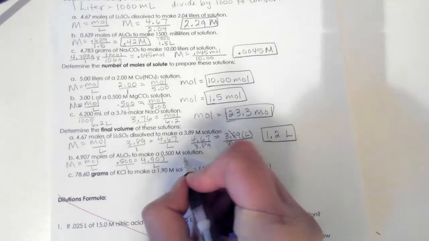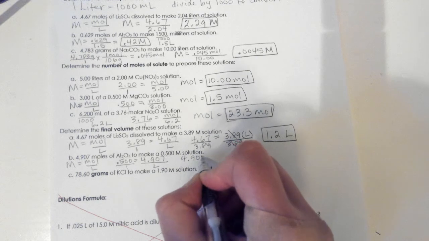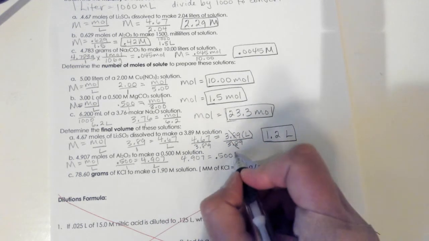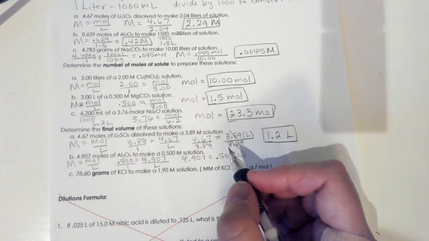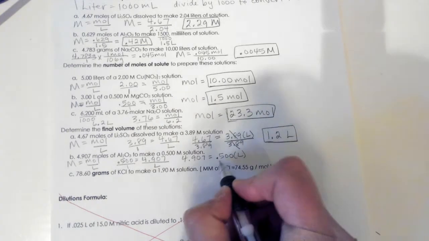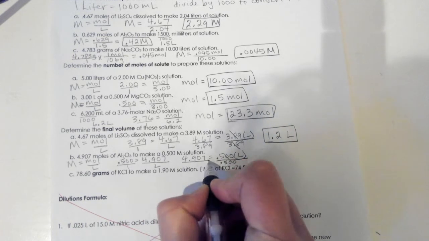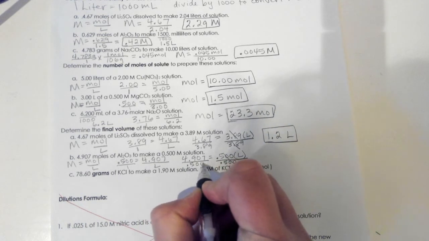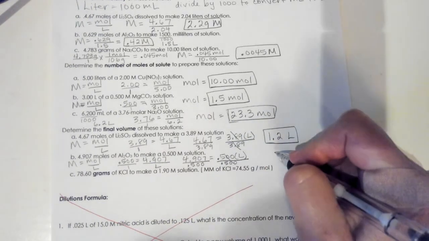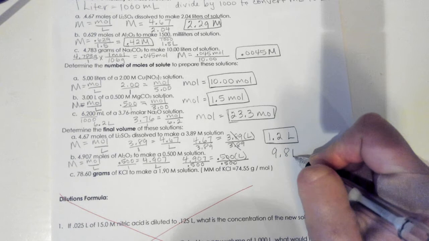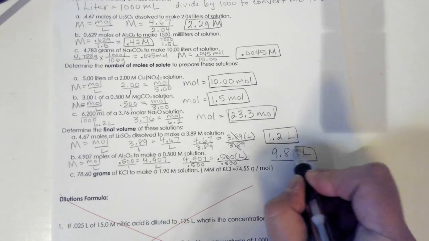So we have 4.907 equals 0.5 times L. And I divide both sides by 0.5 so that those will cancel out. And I end up with 9.81 liters.